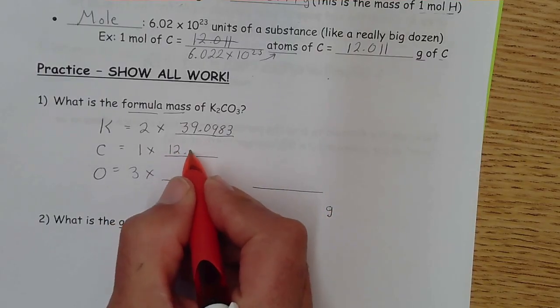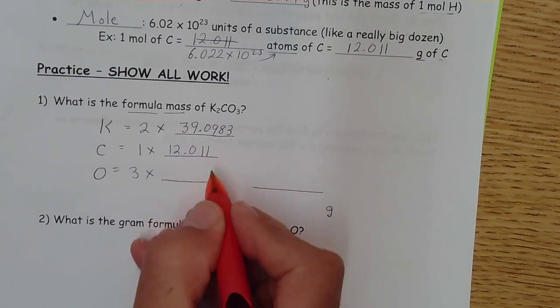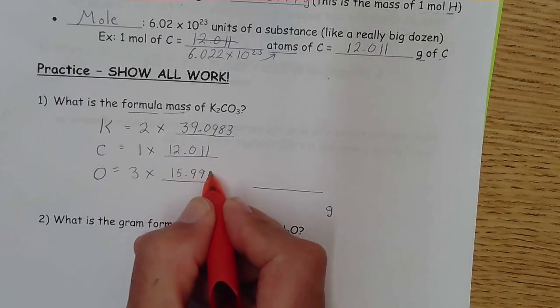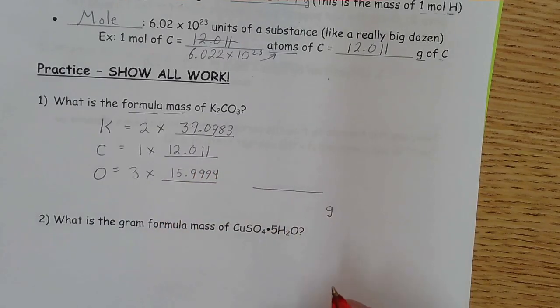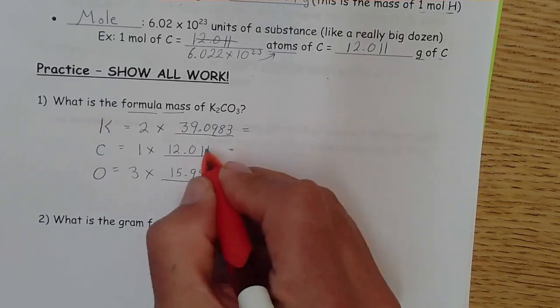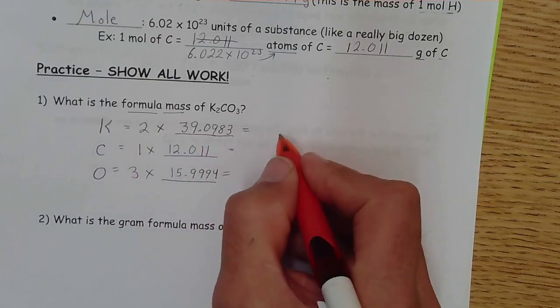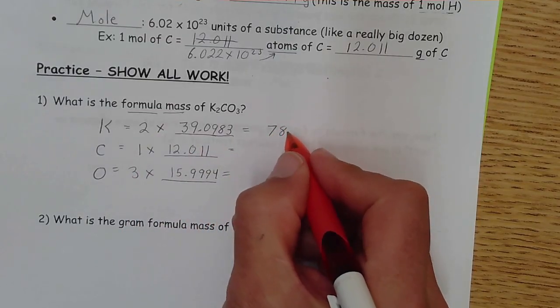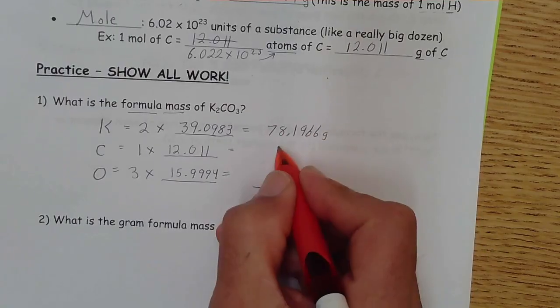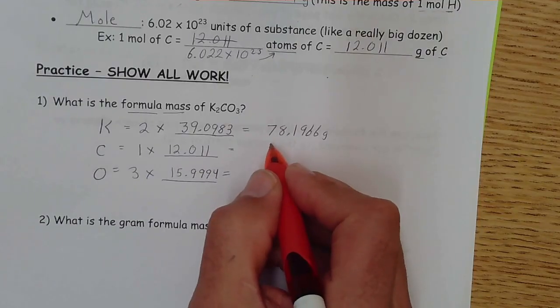We have carbon, which is 12.011, and we have oxygen, which is 15.9994. And then we multiply them by how many we have of each, so we have a total of 78.1966 grams per mole of potassium.